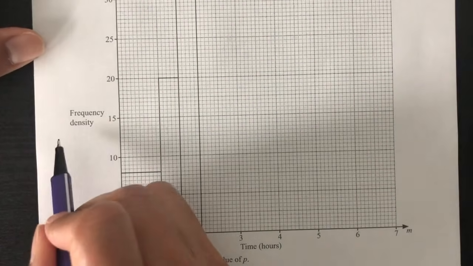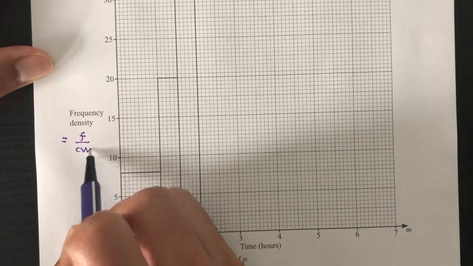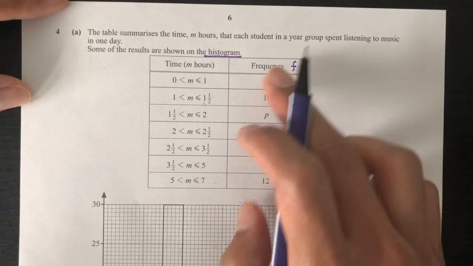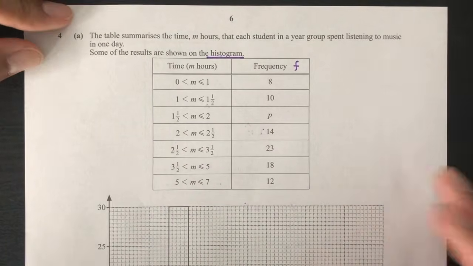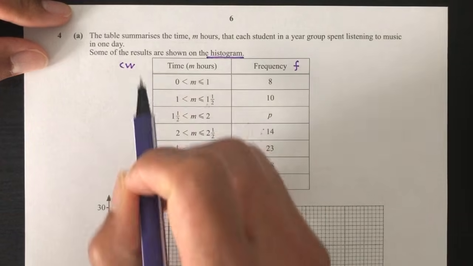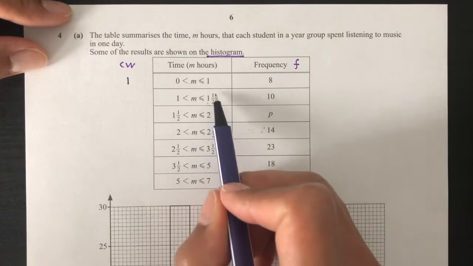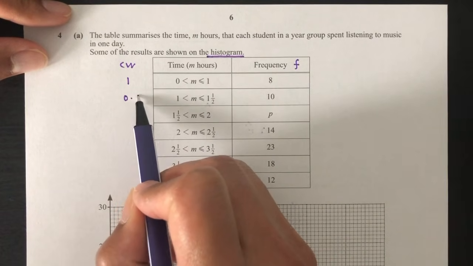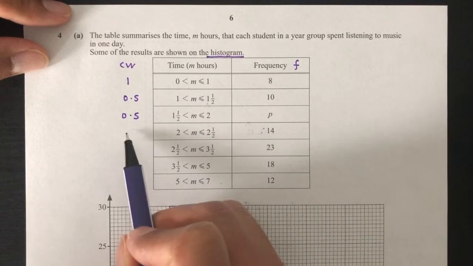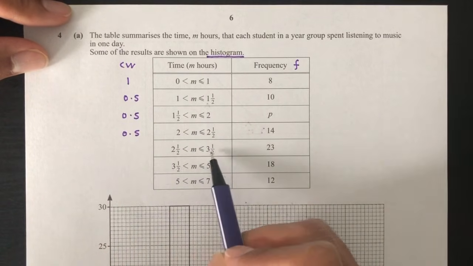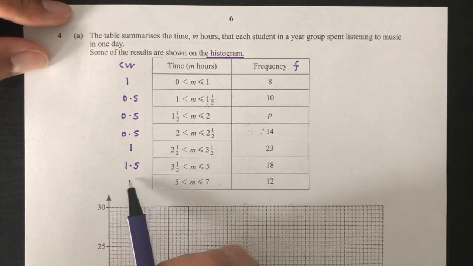So what is the formula for frequency density? It is frequency divided by class width. So we know F already. Find the class width. So what is the class width here? We have to find the values. So class width is just this minus this. That will be 1. This minus this will be 0.5, so half. This minus this will be 0.5 as well, and this one will be 1, this one will be 1.5, and this one will be 2.